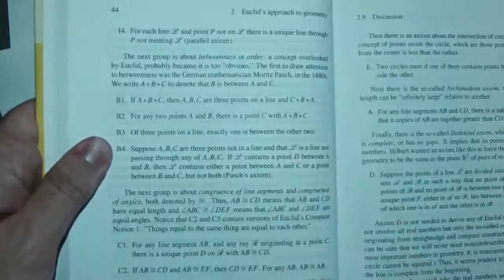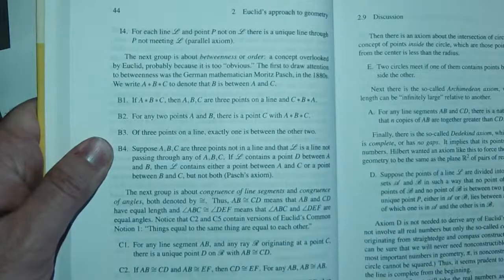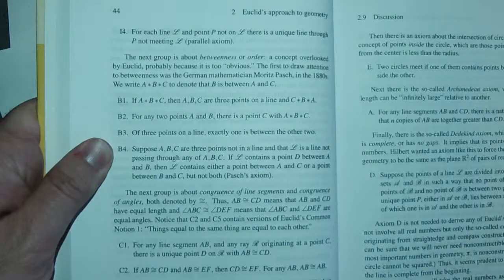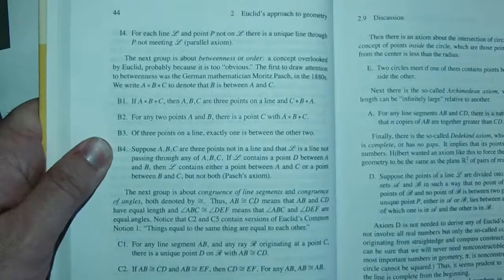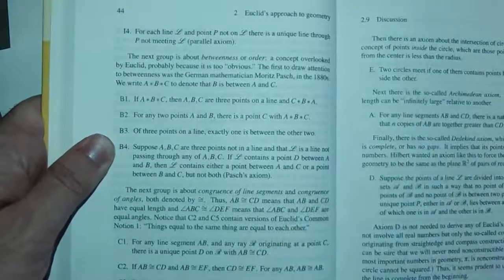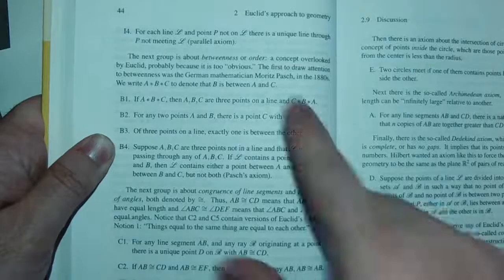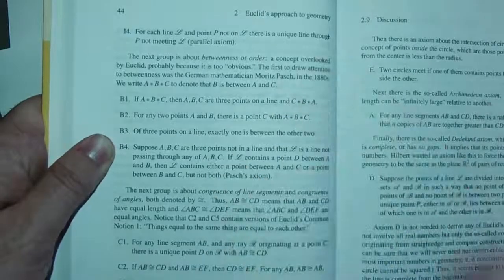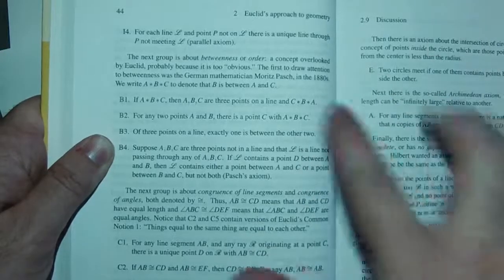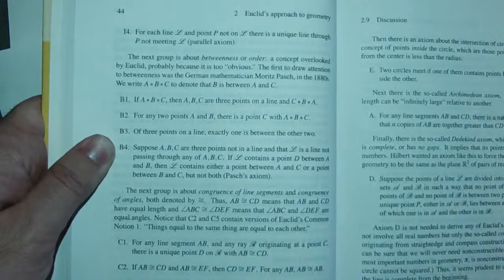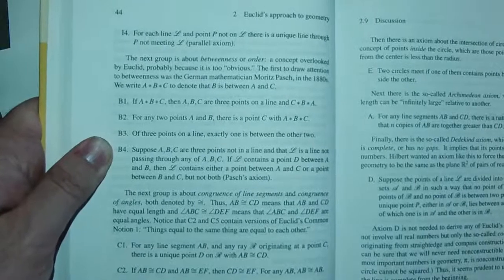It's for each line L and point P not on L, there is a unique line through P not meeting L. That's the parallel axiom, or Playfair's axiom. Then the next group is about betweenness or order. It says this is a concept overlooked by Euclid, probably because it's too obvious. And it wasn't actually noticed that it was a problem until the 1880s, so more than 2,000 years later.